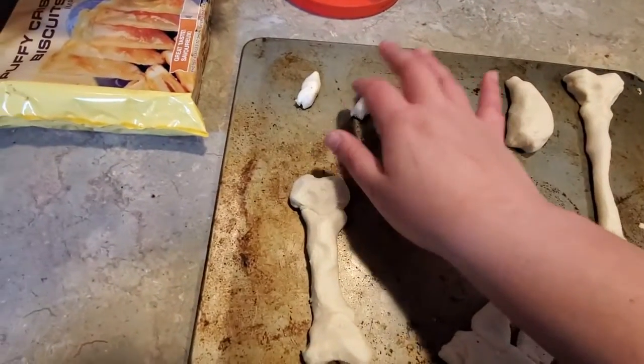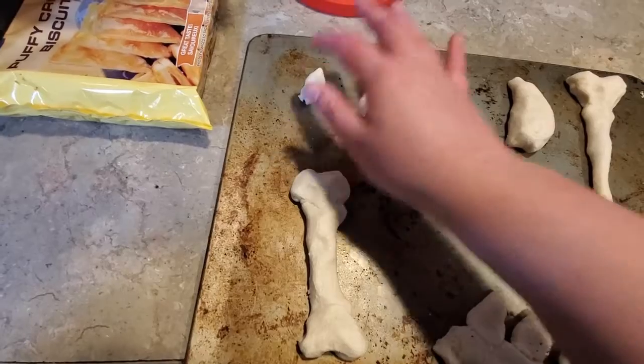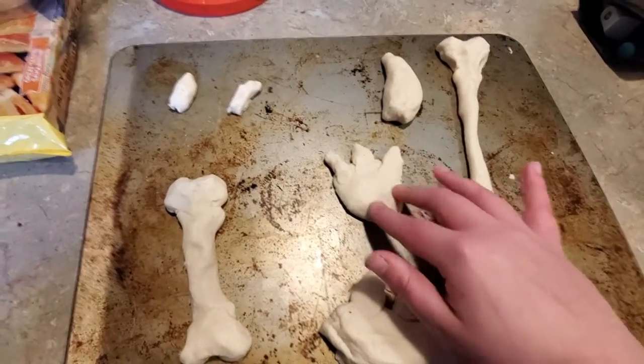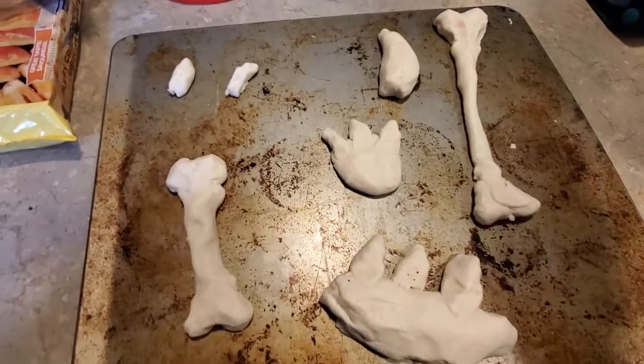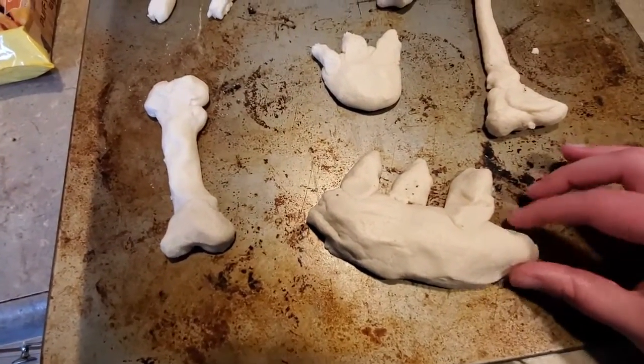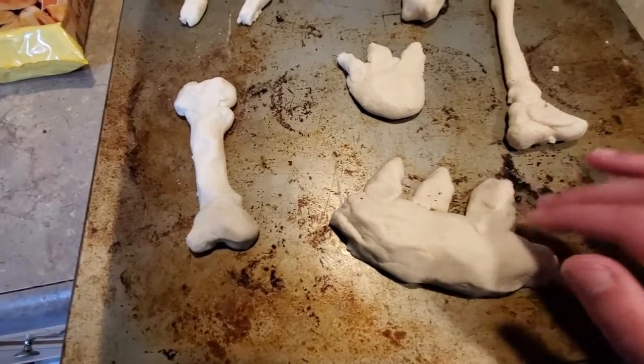These I'm going to see if they're small, and if they work out, I want them to be teeth. This is just a little foot I tried making. Maybe they have a whole foot bone. And finally right here I have a jawbone with some teeth.